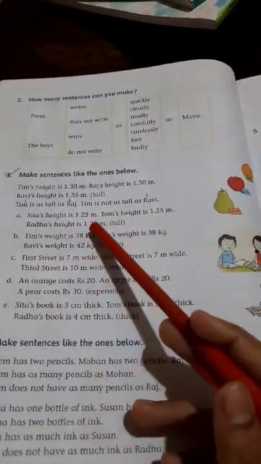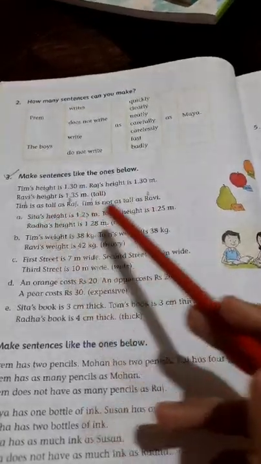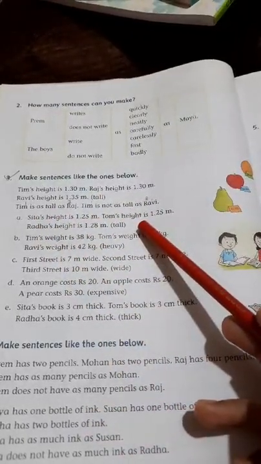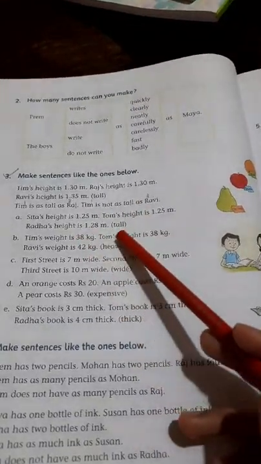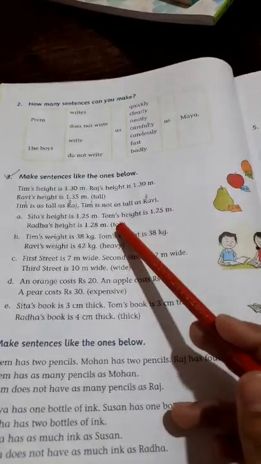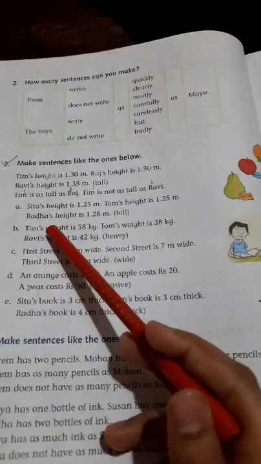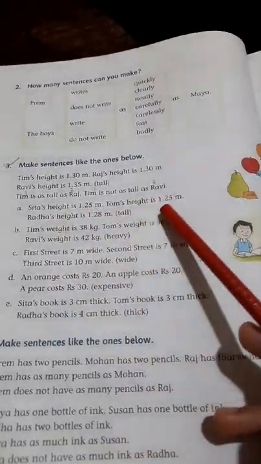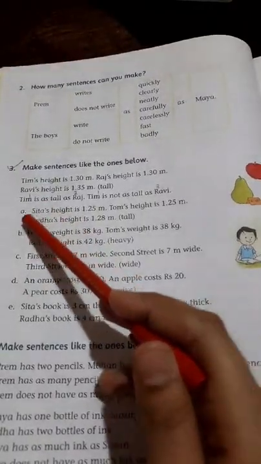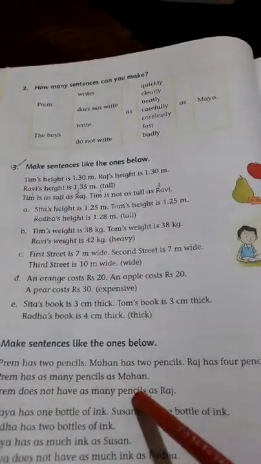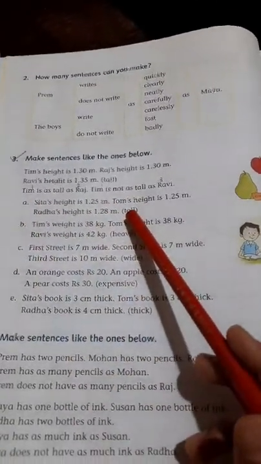Like Sita's height is 1.25 meter. Tom's height is 1.25 meter. So Sita and Tom, both their heights are the same, of the similar kind. So we are going to use the word "as". You will use "as tall as", because the word "tall" is given in the bracket and we have to use this word to transform the sentence. So: Sita is as tall as Tom. The next sentence will be: Sita is not as tall as Radha. So the third person about whom we are talking, Radha, her height is 1.28 meter.